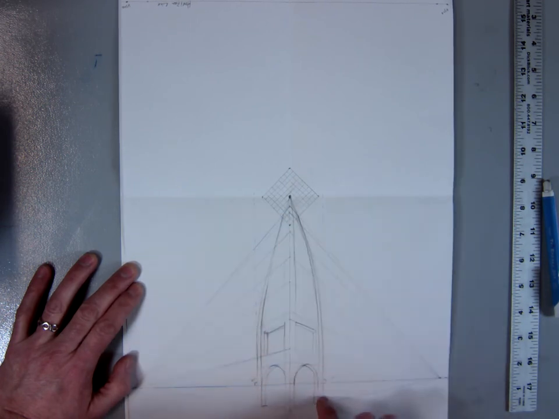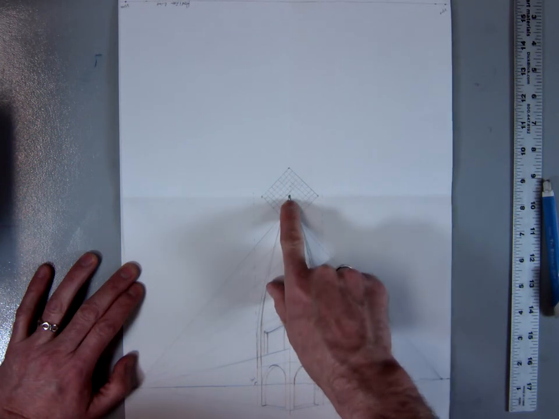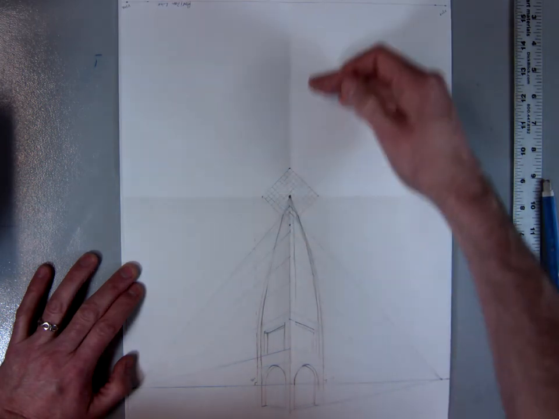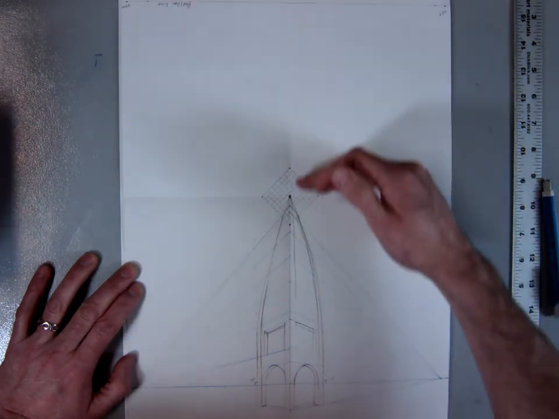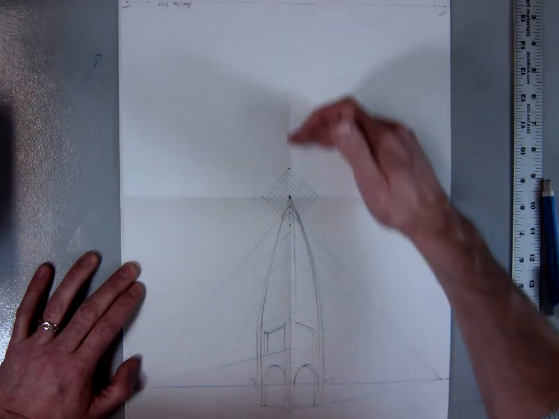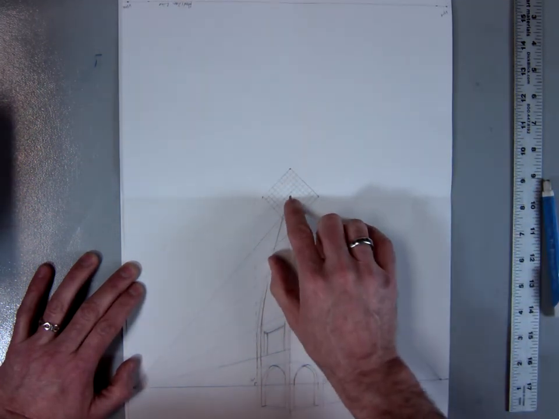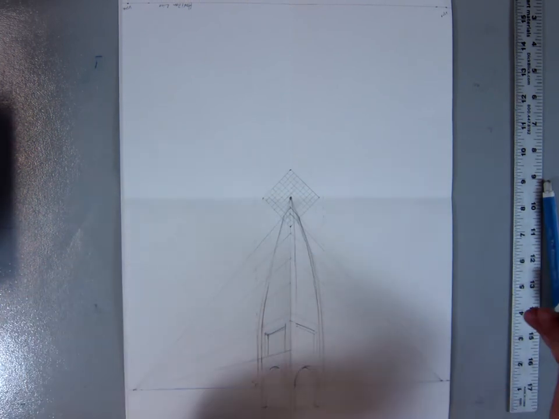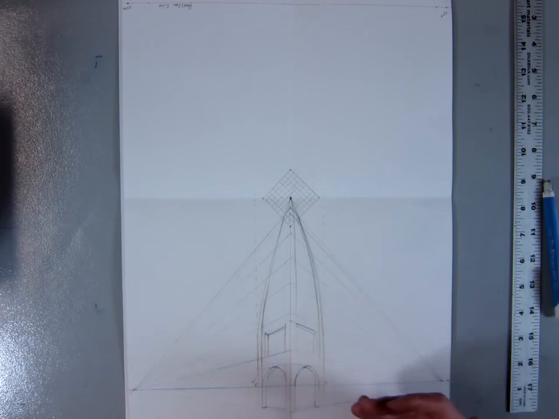And what he did was he added a vanishing point up here at what he called the zenith, which is the highest part of a picture. And then on the opposite side of the actual picture, he would treat that as the nadir, or the lowest part of the picture. And so he would use this vanishing point in the center simultaneously for kind of two pictures that were merged together.